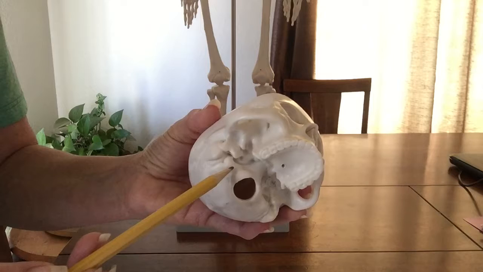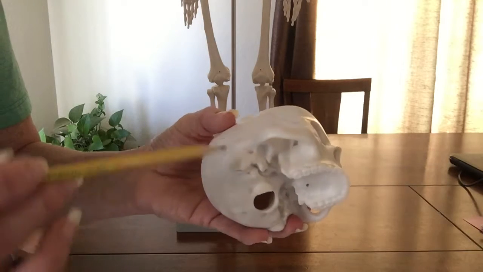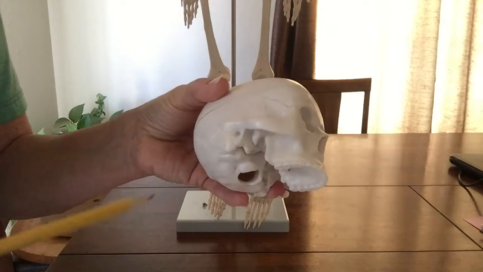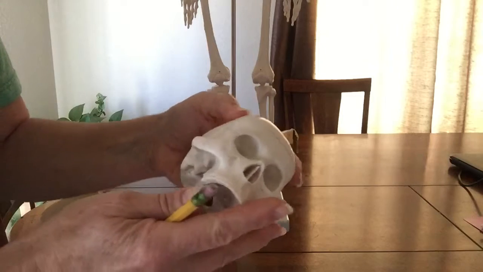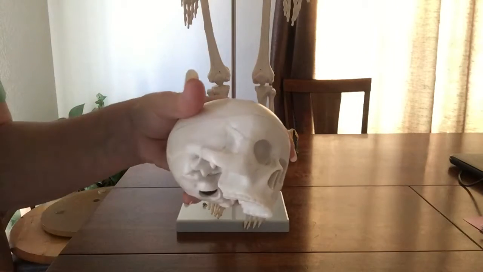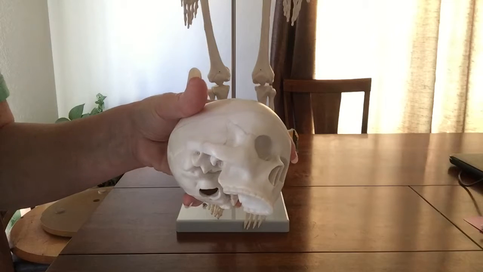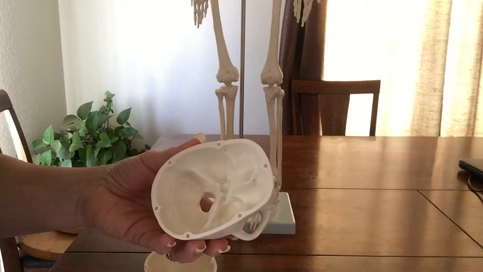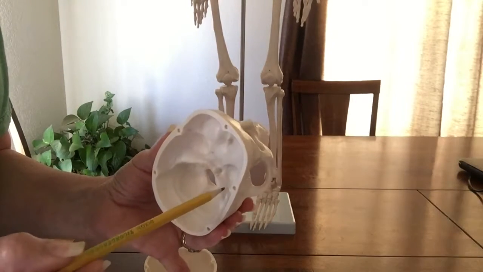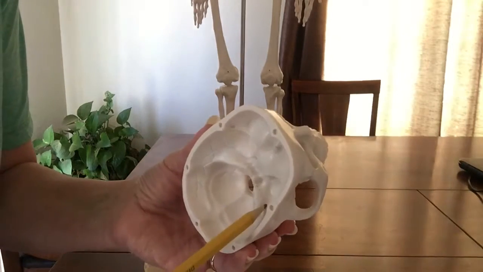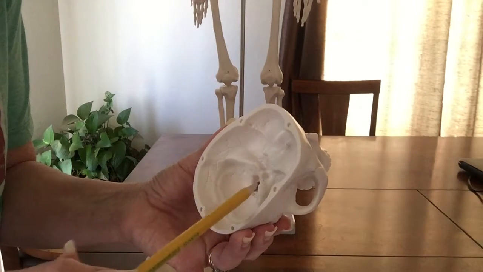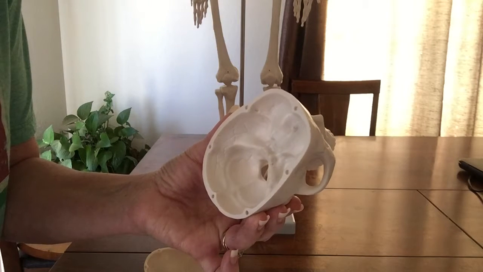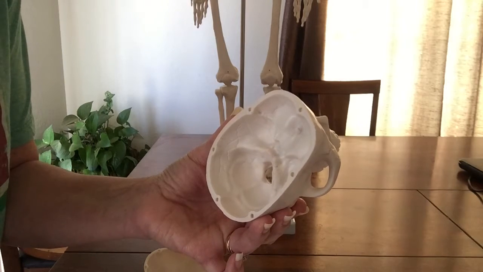See that? The external acoustic meatus. Here I put a little black dot in there so you could see that. And the squamous part, this temporal bone here. Inside we have the petrous part of the temporal bone right here. You see that? And the internal acoustic meatus, which is right here, and those house the apparatus for hearing and balance for the internal ear.